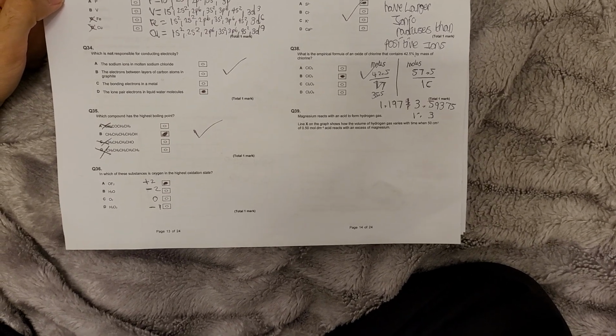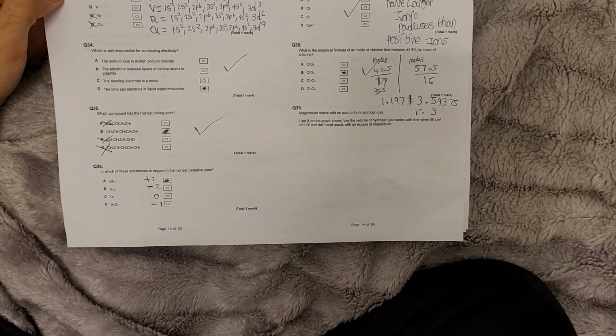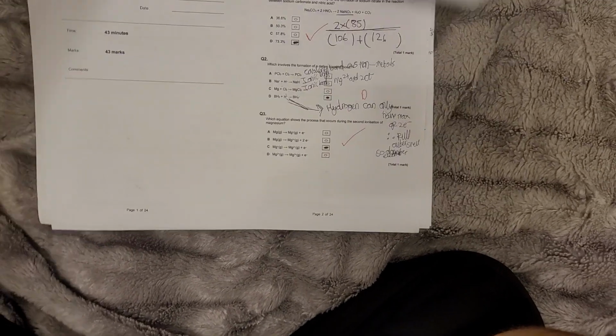What is the empirical formula of the oxide of chlorine that contains 42.5% by mass of chlorine? Work out the moles, and then divide by the smallest to get the mole ratio, and you get B.